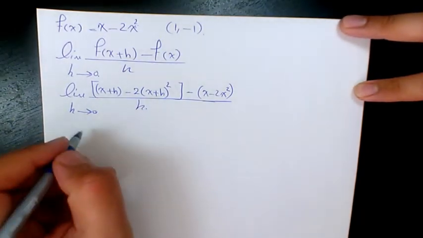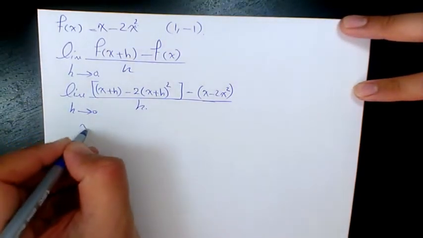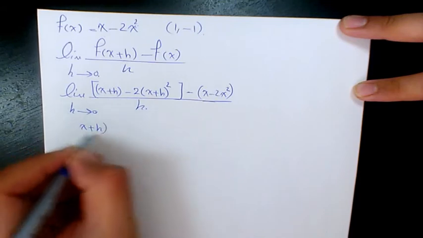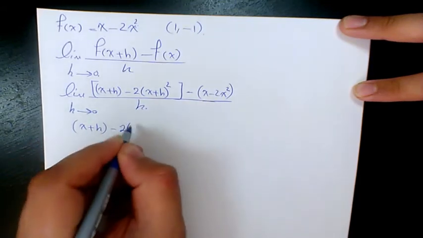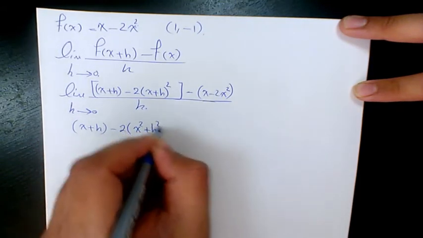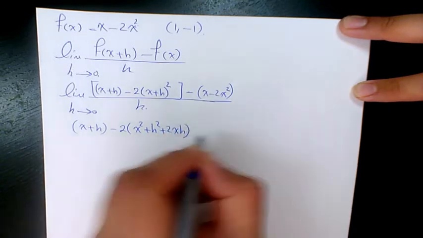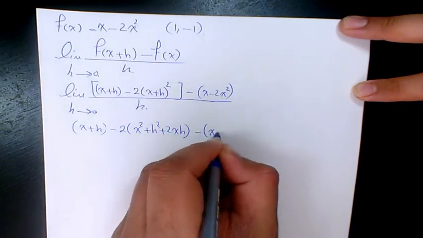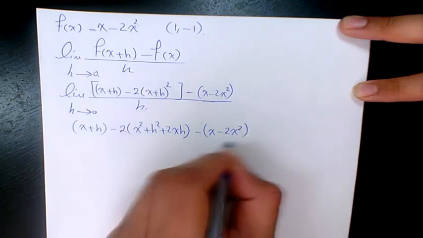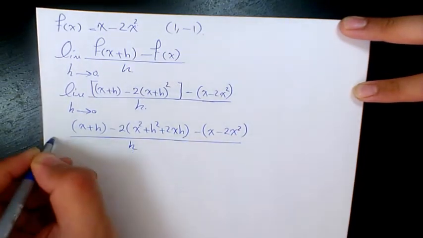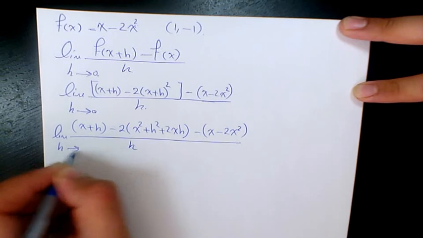So when you expand it, it's going to be h plus x plus h minus 2 times x squared plus h squared plus 2xh minus x minus 2x squared divided by h when h is approaching 0.